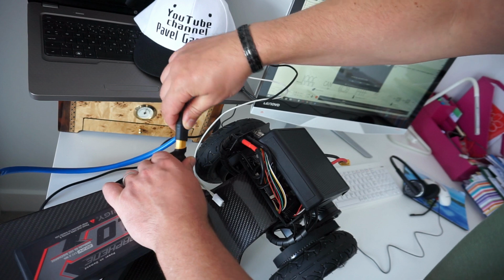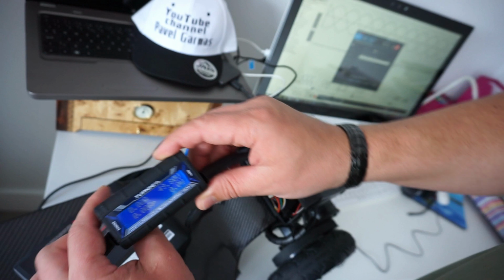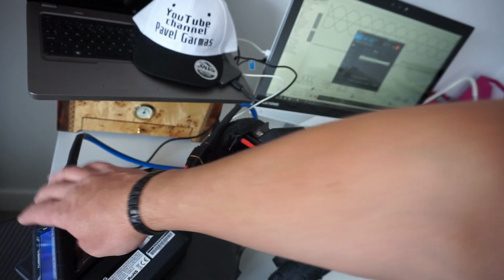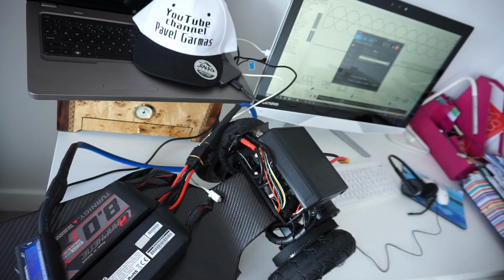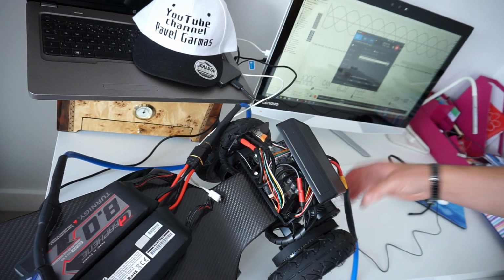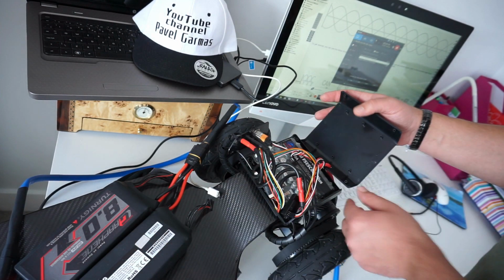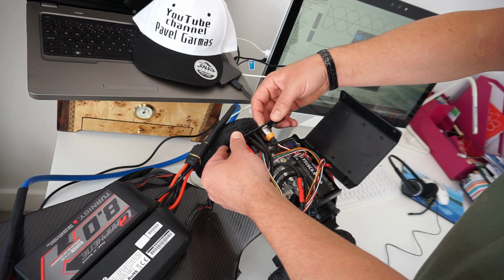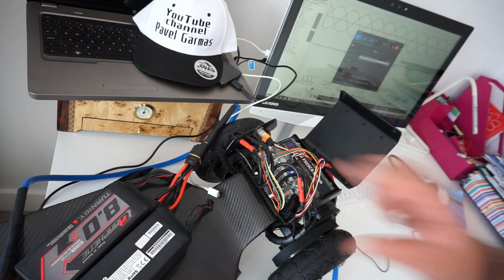This is my super duper lead that does have the power analyzer. This is just for setting up of the boards. We're now going to connect the power to the Vesc. There we go. We're now live. You can see all the lights soon turn on the Vesc itself as soon as I hit the power button. There we go. So Vesc is now nice and live.